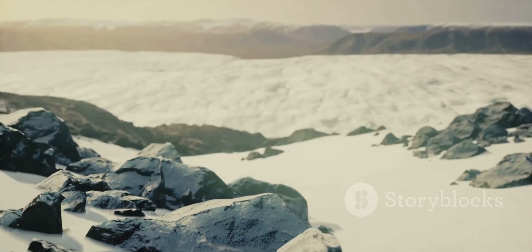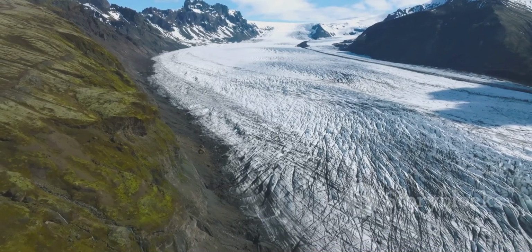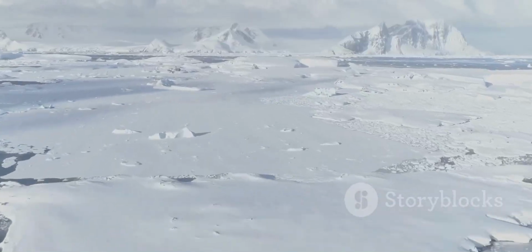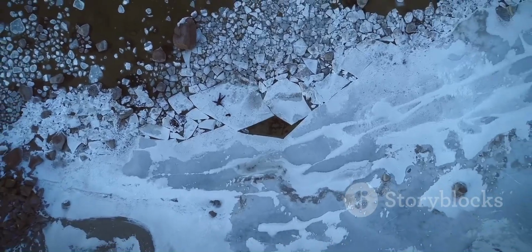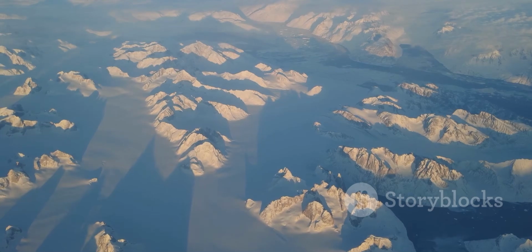The very coldest part of this last ice age is called the last glacial maximum, or LGM for short. This peaked around 20,000 years ago. It was a time of extreme cold. Ice sheets reached their greatest extent, covering huge areas of the globe.